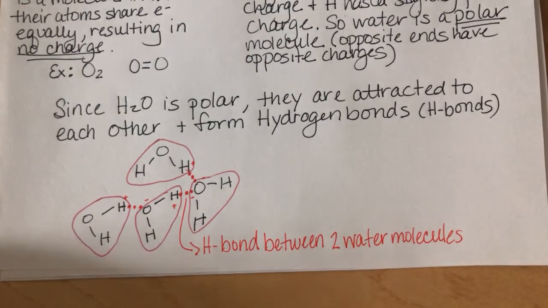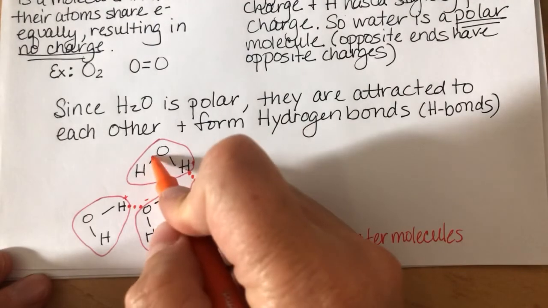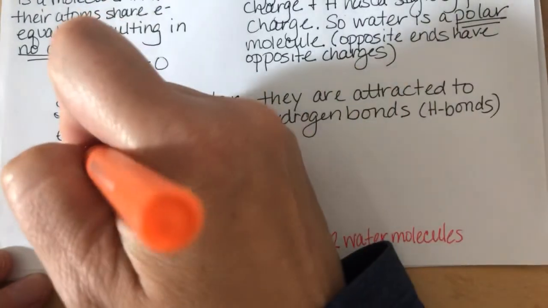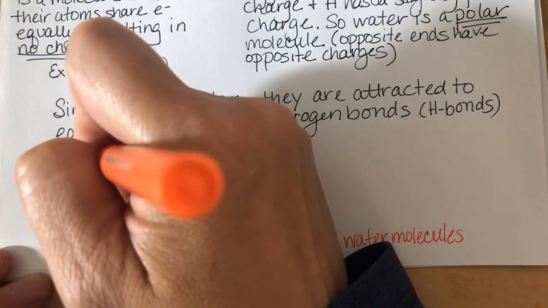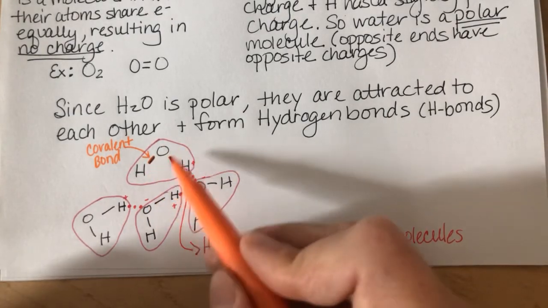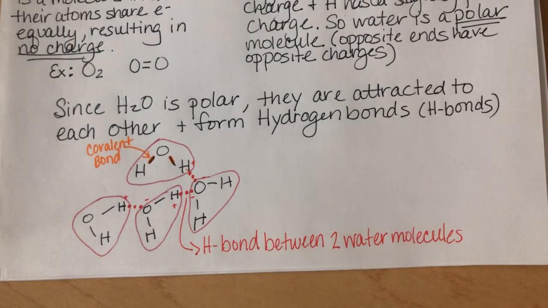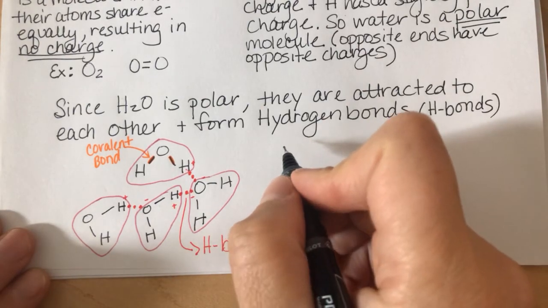That is different from what we talked about above with the covalent bonds. If we look at this one water molecule, this is a covalent bond holding the atoms together to make up your one water molecule. So covalent bonds hold and make up a molecule, and hydrogen bonds are between molecules. Let's write a few words that have to do with that here.